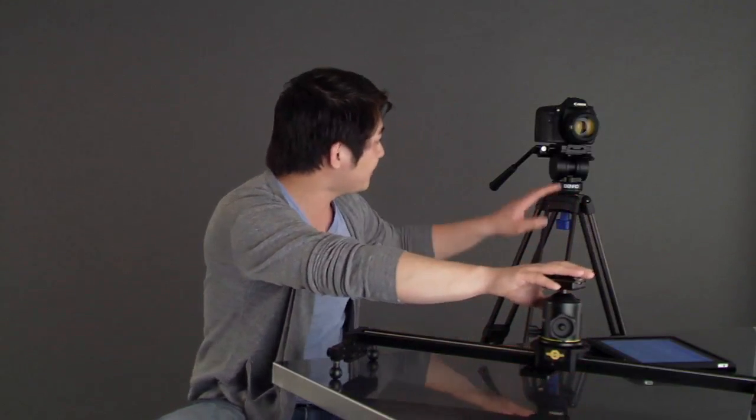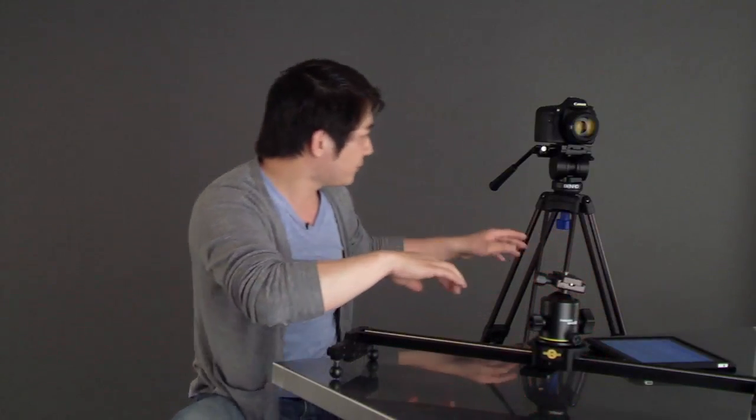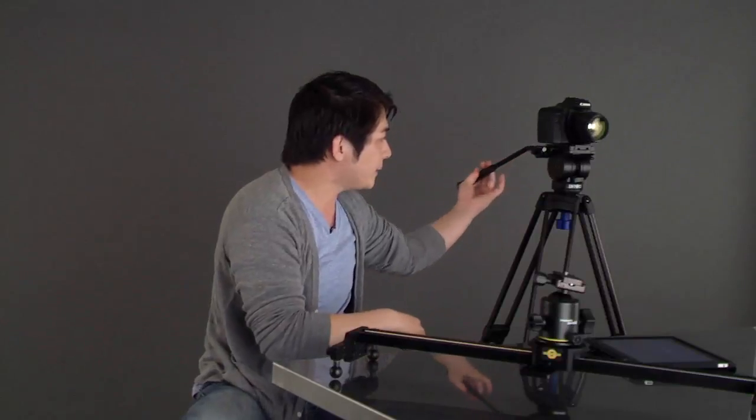Now remember, and this is kind of going off topic from that question, there's a huge difference between a ball head and this video head that I've got behind me. If I unlock this ball head, it's going to spin, but there's no tension to it. And if I unlock my ball head here, there really isn't any tension for me to worry about with the pan or the tilt. When it comes to a video head, when I pan this, I have some resistance.